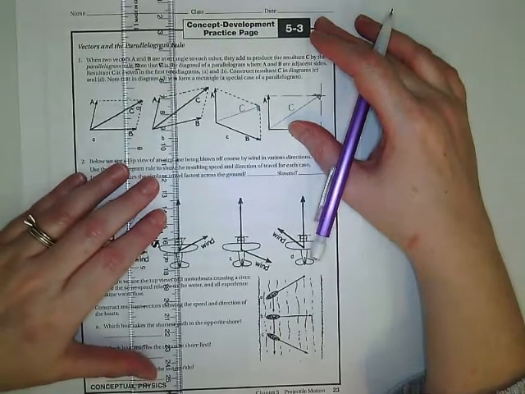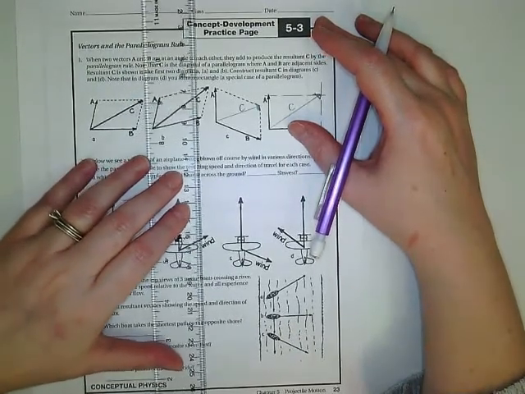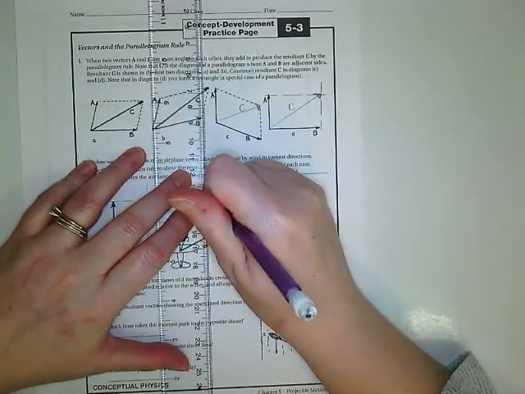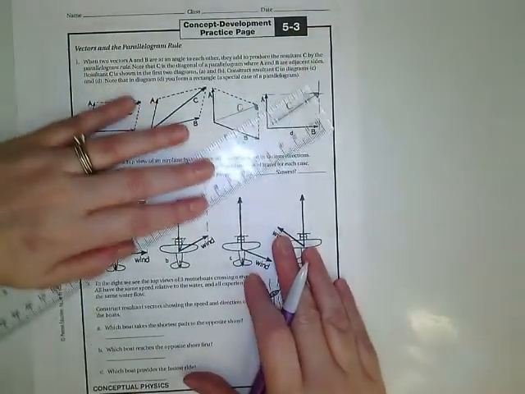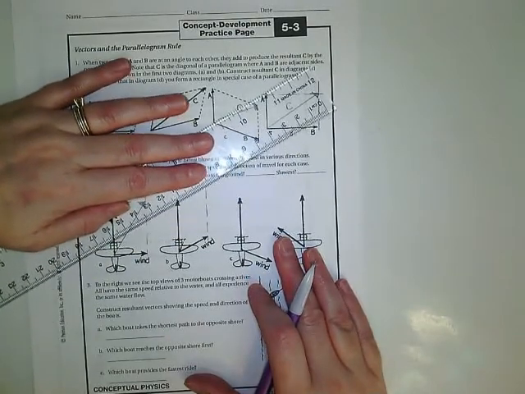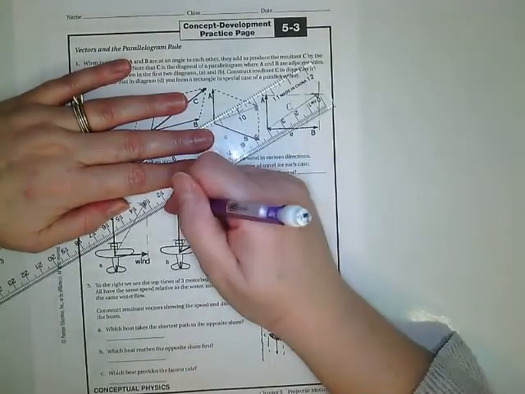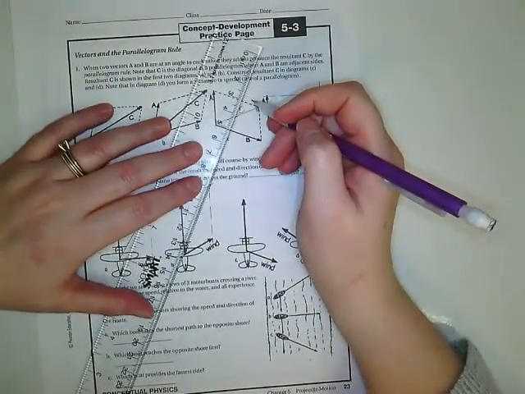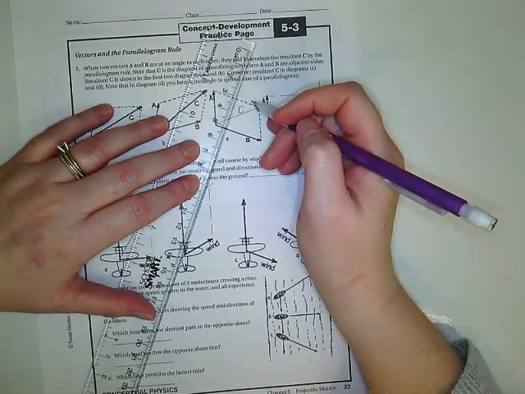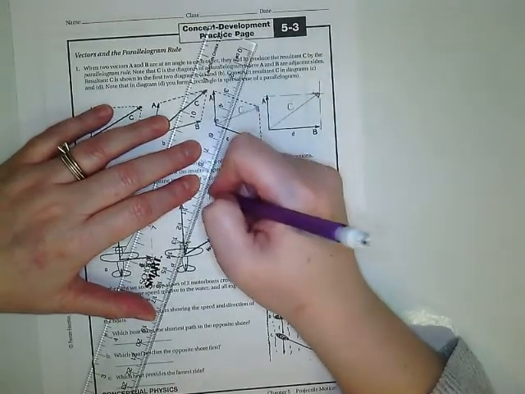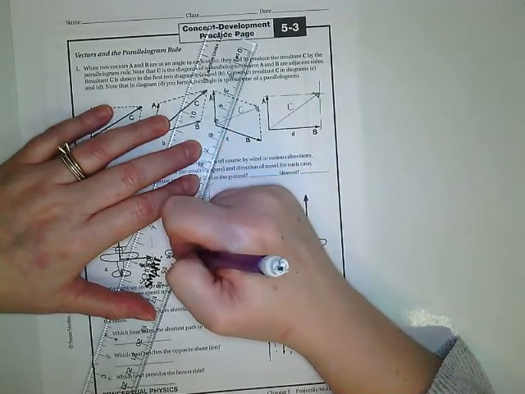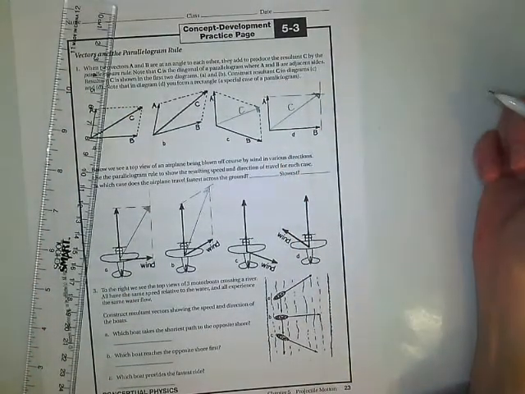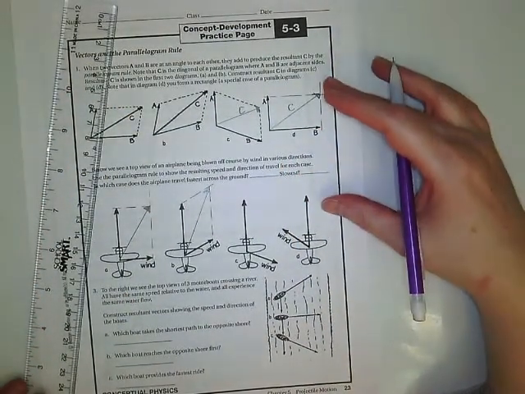So in our second one, right, here's my parallel line to my forward, my plane velocity. Here's my parallel line to my wind velocity. And the resultant velocity of these two, of the plane's forward velocity and the wind that is blowing it, is this resultant vector that I just put in. Okay.